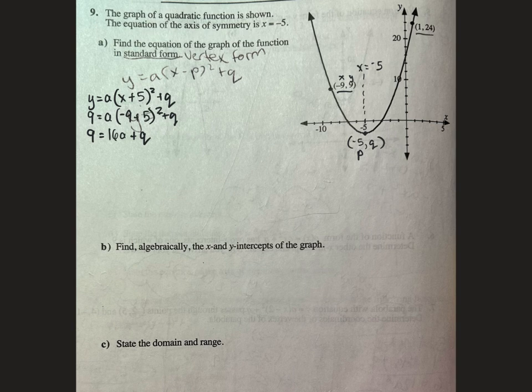So they did give us another point, 1, 24. So now we're going to sub in 1, 24 into that original equation that had the p-value in. So we're subbing in for y: 24 equals a bracket 1 plus 5 squared plus q. All right, and then we're going to simplify like we did the other one. 1 plus 5 is going to be 6. 6 squared is 36. So we'll have 36a plus q equals 24.